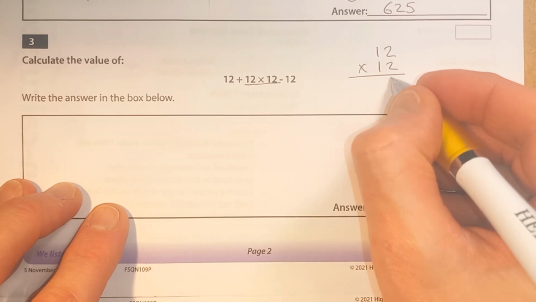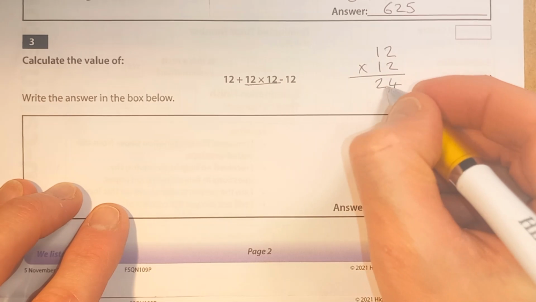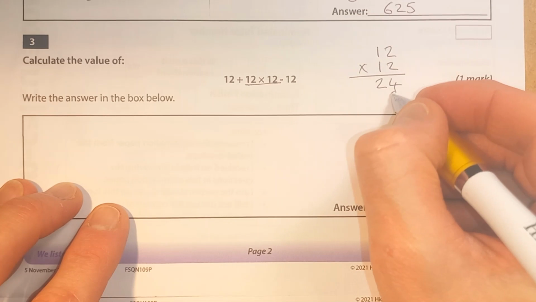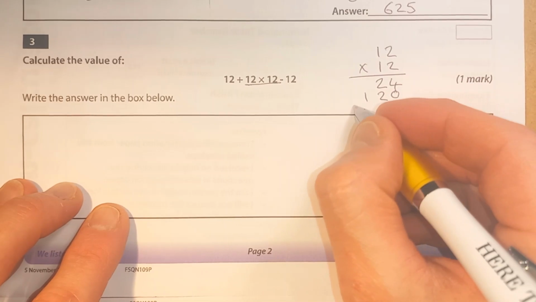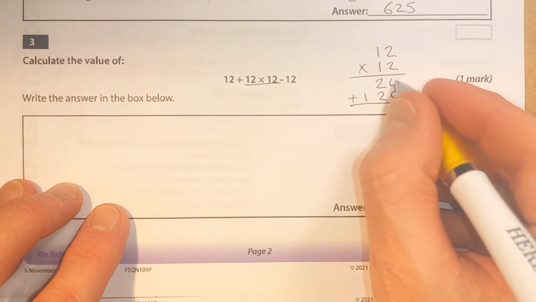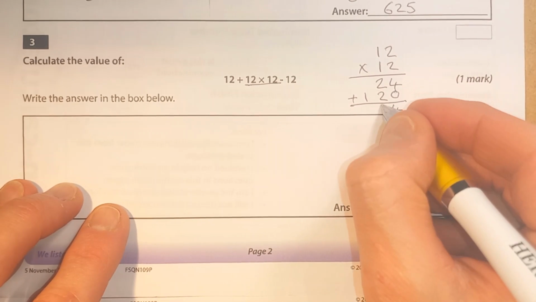So 2 times 2 is 4. 1 times 2 is 2. Onto the 10, so we put a 0 here. 1 times 2 is 2. 1 times 1 is 1. Add these up. 4 plus 0 is 4. 2 plus 2 is 4.